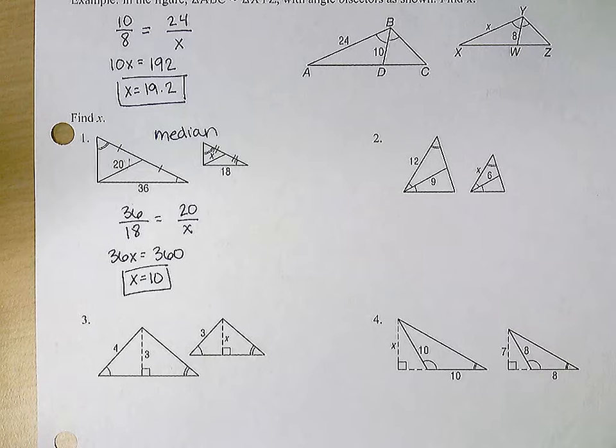And x is equal to 10. Okay, questions on 1? Okay, I want you guys to do 2, 3, and 4. So identify the special segment, and then set up that proportion and solve.